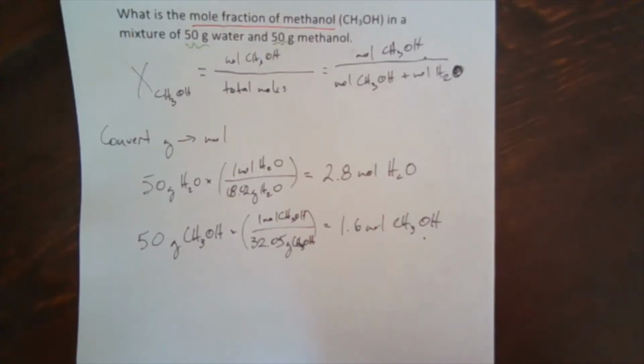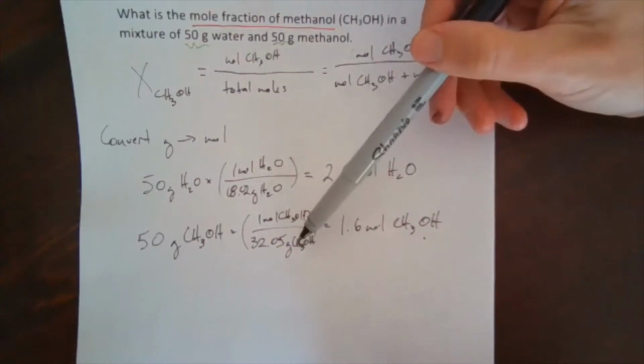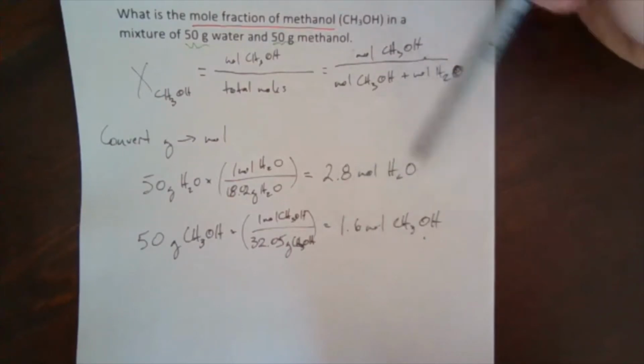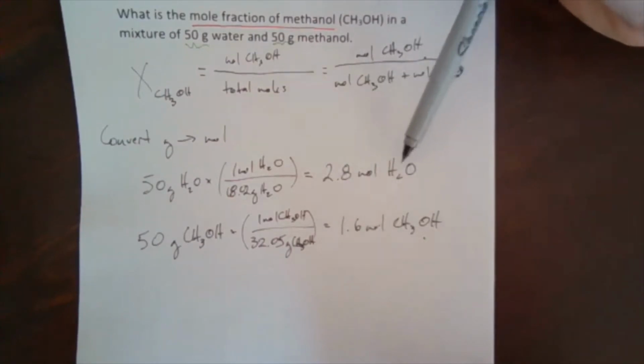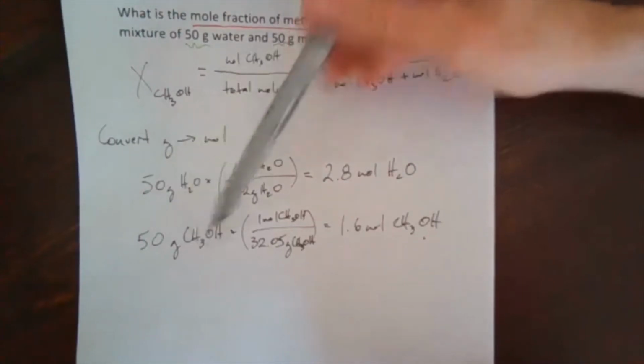So what I've done is I've gone from the mass representation to this molar representation, where now that is reflecting the number of molecules of each. I started with 50 grams of each, so the same mass, but each methanol molecule is larger, reflected in the fact that it has a larger molar mass, meaning I have fewer total molecules of methanol than of water. Or conversely, you need more molecules of water to get to the same mass of methanol.